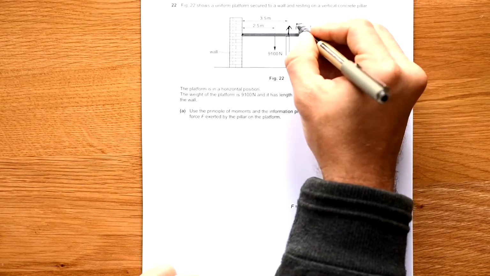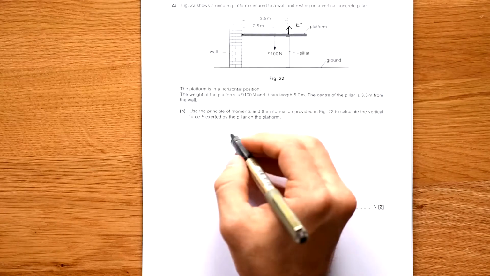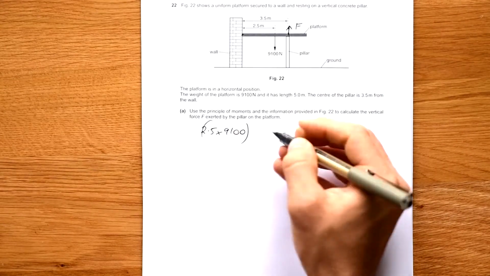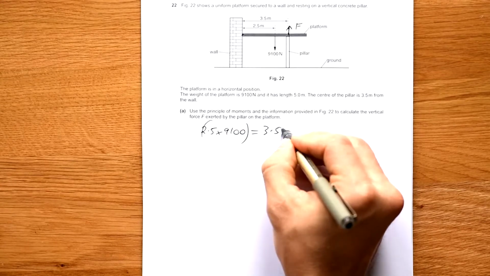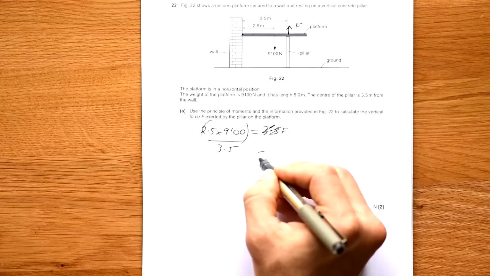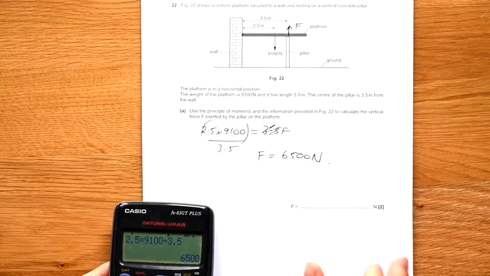This is our reaction force coming from the pillar. So we can say that 2.5 times 9100 is equal to 3.5 F. So therefore, to find F, we just divide the whole thing by 3.5, and we get 6,500 newtons.